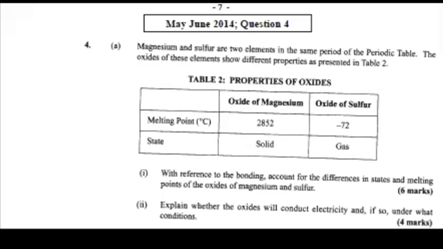All right, so this one is May-June 2014, question 4. And we're just going to write the answers to the side. Magnesium and sulfur are two elements in the same period of the periodic table. That's period 3. The oxides of these elements show different properties as presented in table 2. So we have the melting point and we have their state at room temperature.